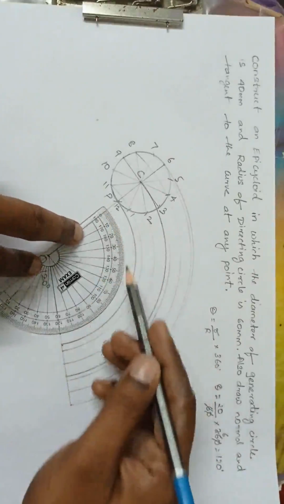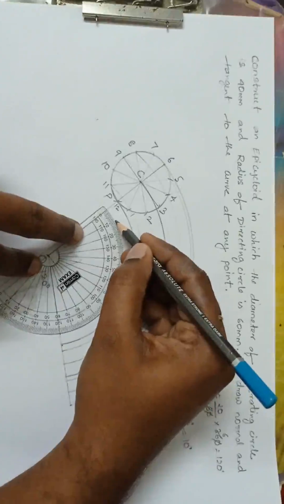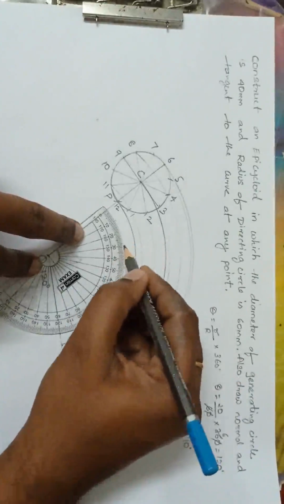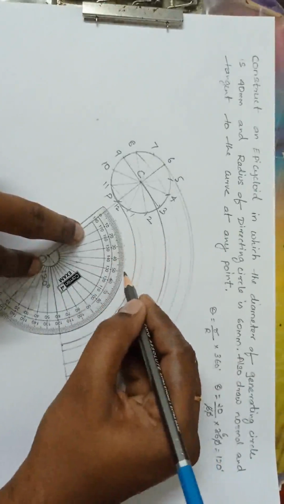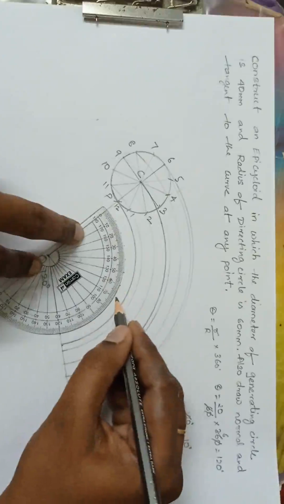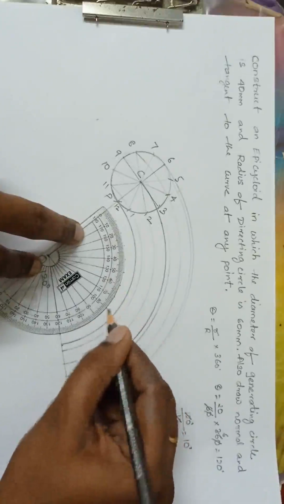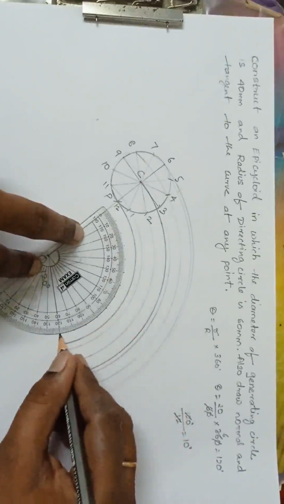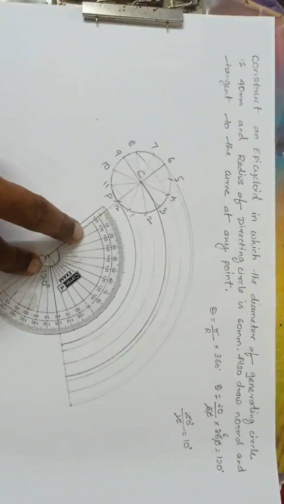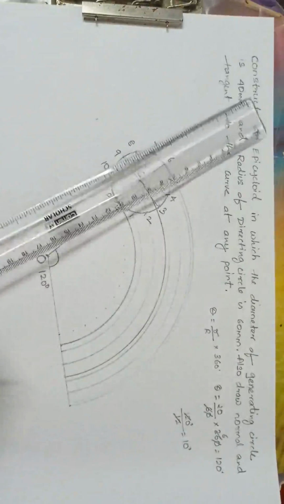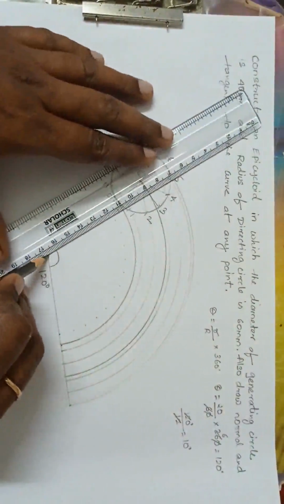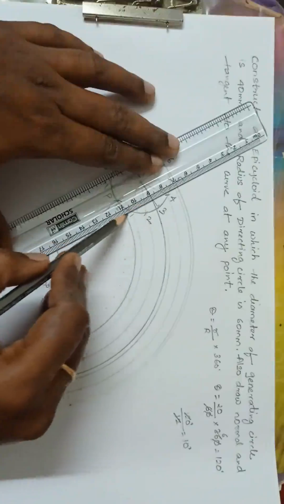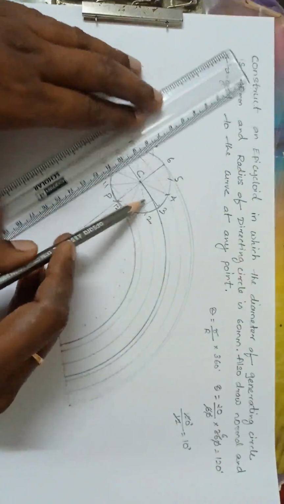Now 12 equal parts means 10 degrees I have to mark. See, 10 degrees, 20 degrees on the protractor. Okay, now this is 30 degrees, 40, 50, 60, 70, 80, 90, 100, 110, and finally 120. Okay, now what to do? From each and every point, I have to draw a line up to the center line. See here, very important: up to the center line only.